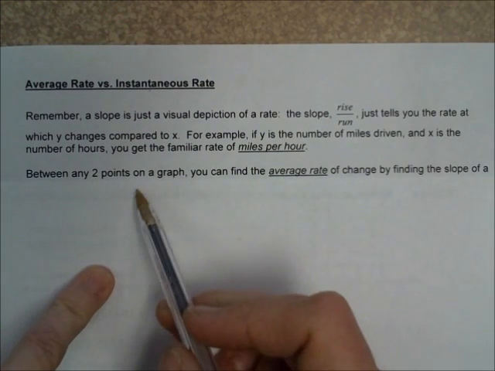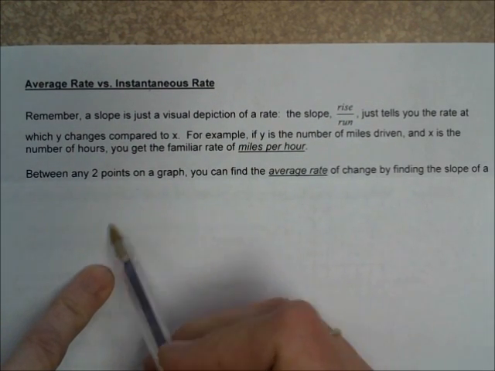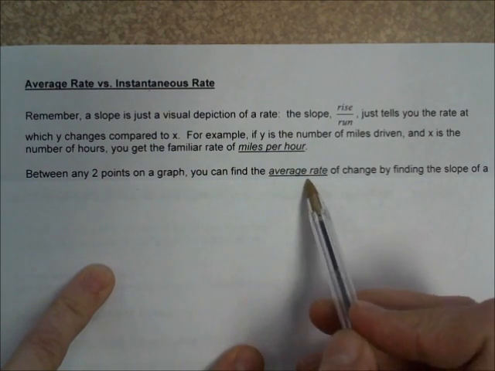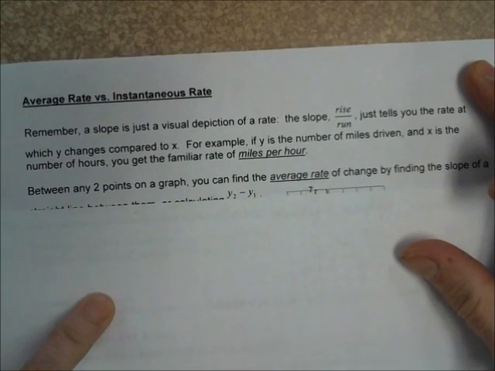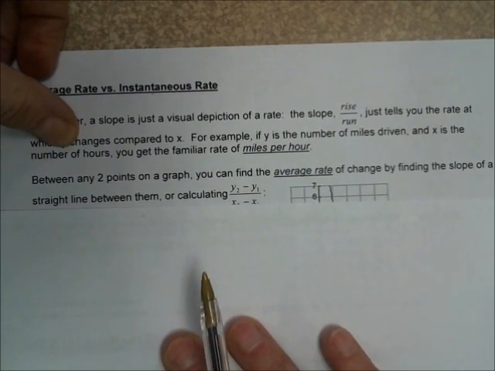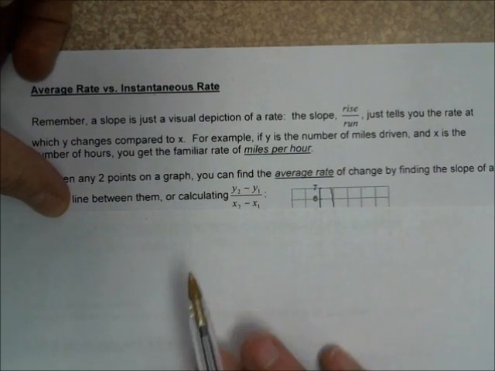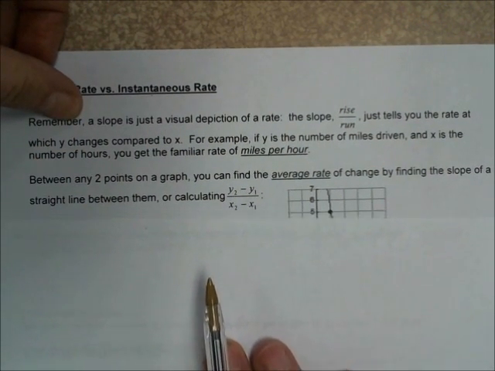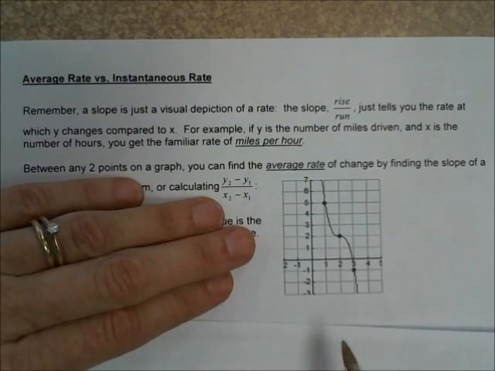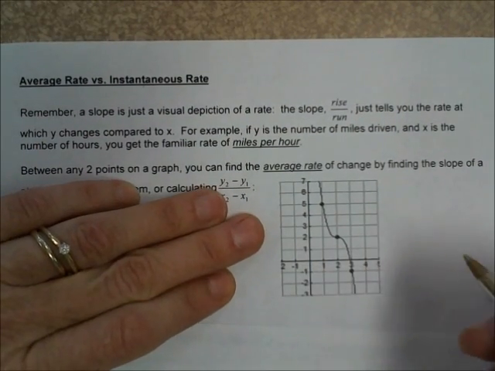If you take any 2 points on a graph, whether it's a straight line graph or a curved graph, you can find an average rate of change by finding the slope of a straight line in between them, or you can just calculate y2 minus y1 over x2 minus x1. So I'll show you an average rate of change with this graph.